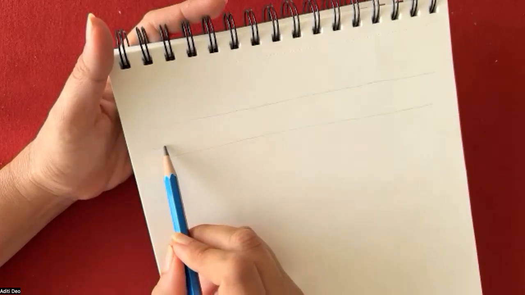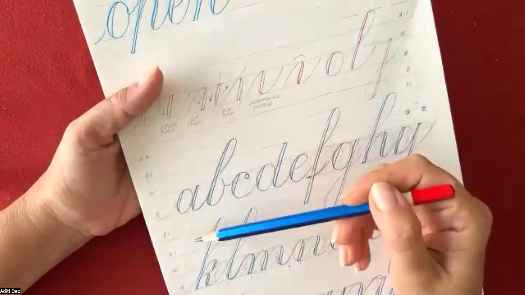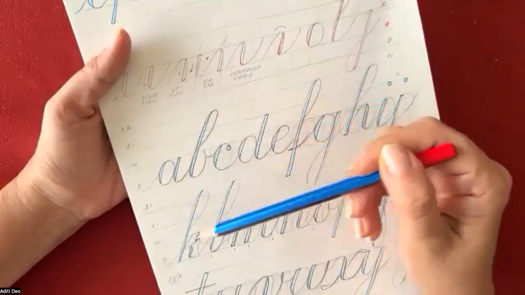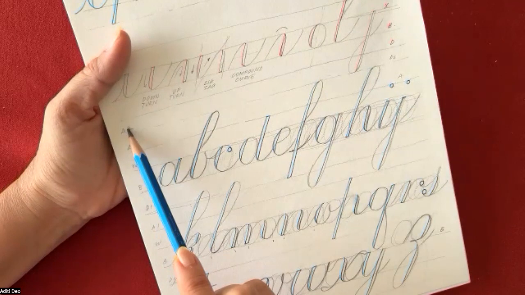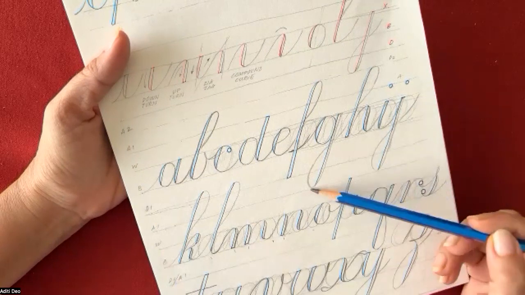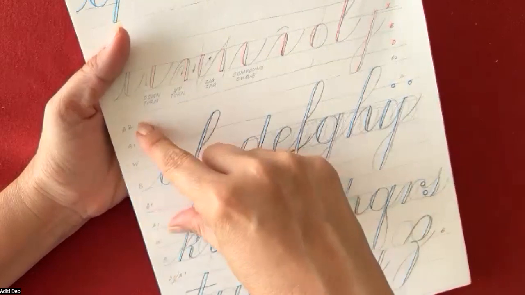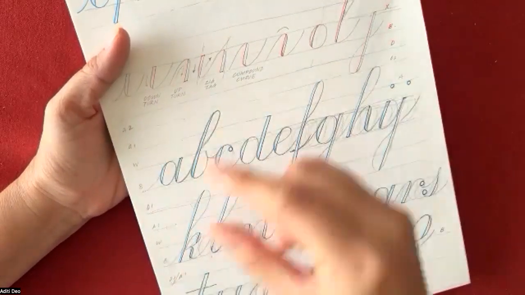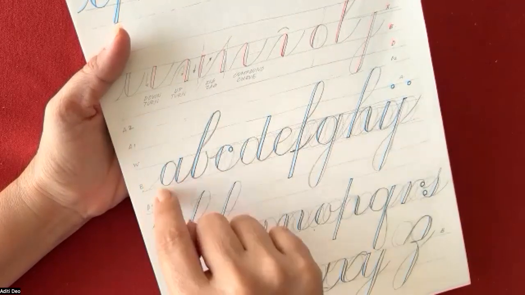But just so you know, if I go back to our letter from last week, we were working across a guideline that required 6 lines. So you had baseline, waistline, ascender 1, ascender 2, and below the baseline you had descender 1 and descender 2, which is where our descenders would come to. So we had 1, 2, 3, 4, 5, 6 lines to write across. Our capital letters are only going to be across 1, 2, 3, 4 lines.